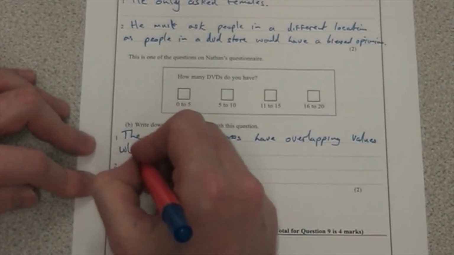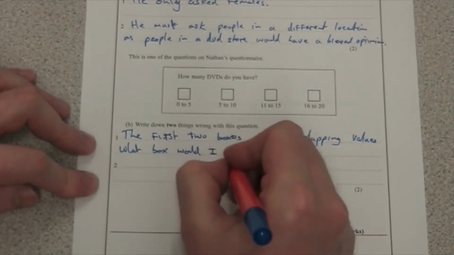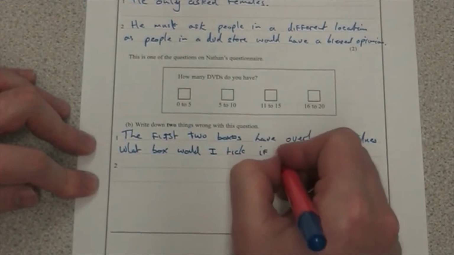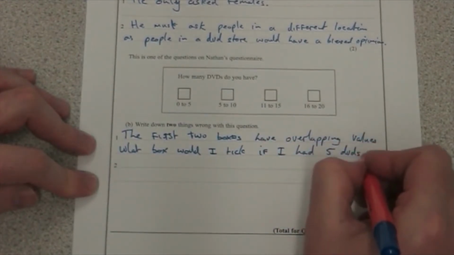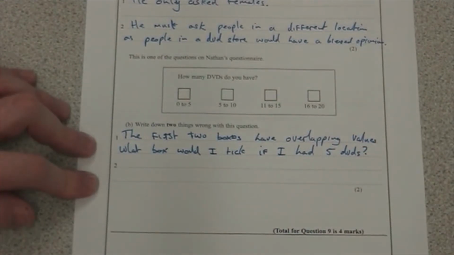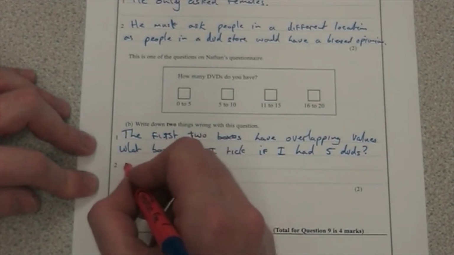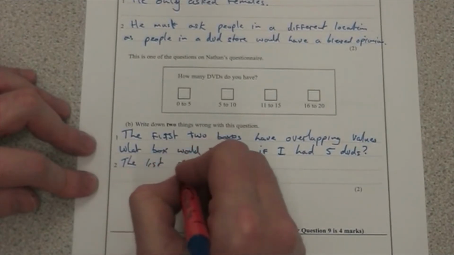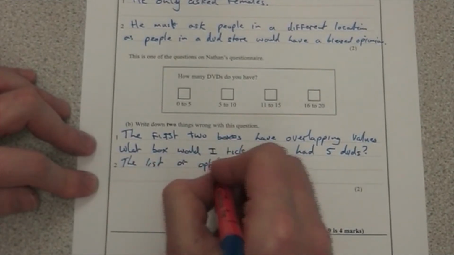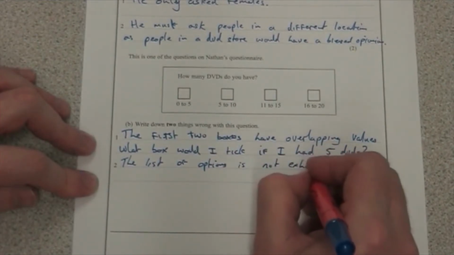What box would I tick if I had 5 DVDs? The second error with this question is that it is not an exhaustive list of options.